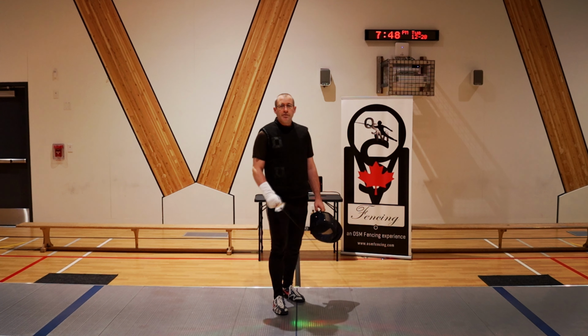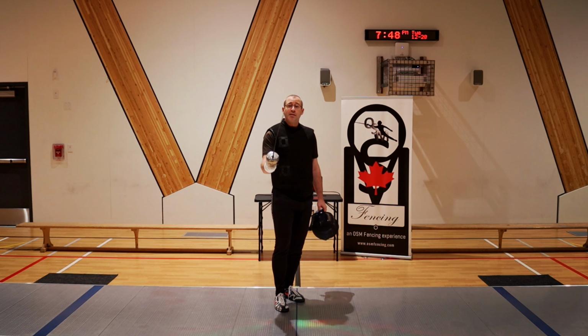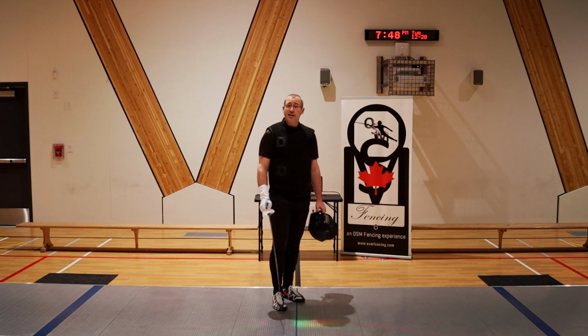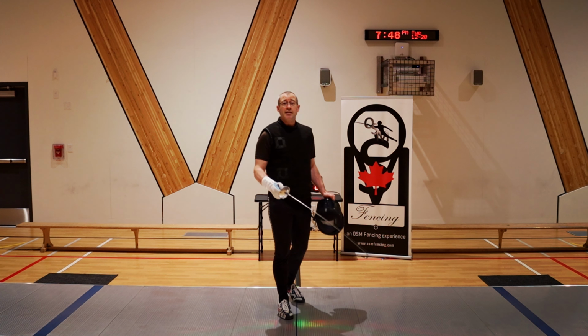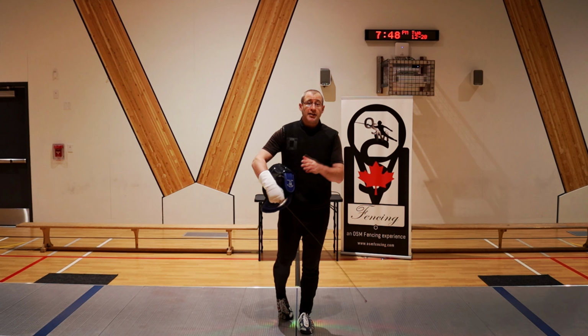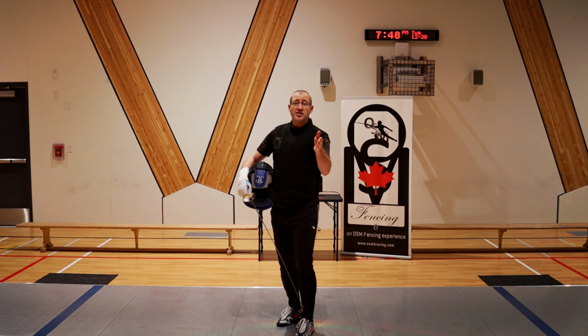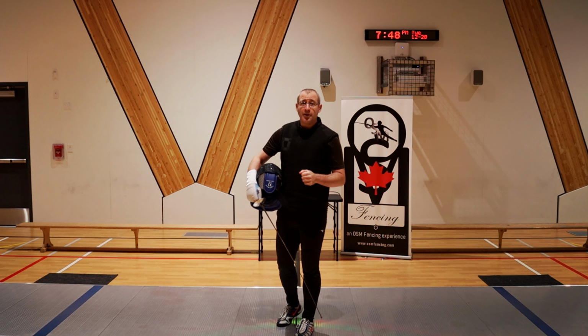Remember, when you're using the direct attack, you're doing so you can make the best of your attack in a single line. It's fast, it's direct, it does not change lines. It is very effective in closing the distance between your blade and your opponent's target.